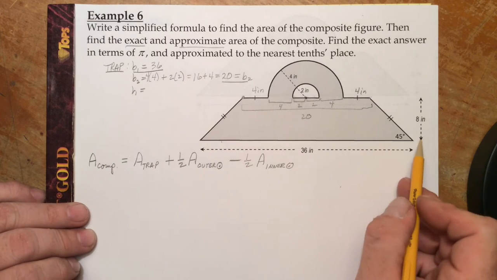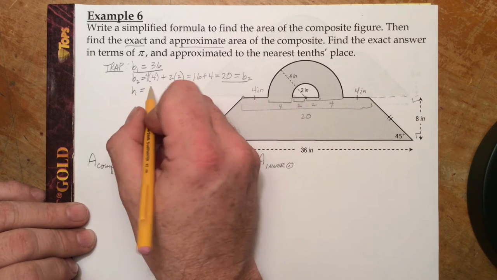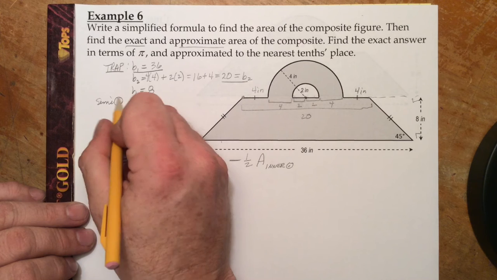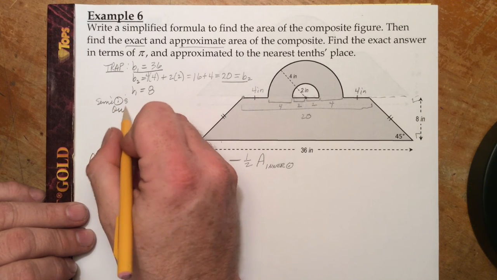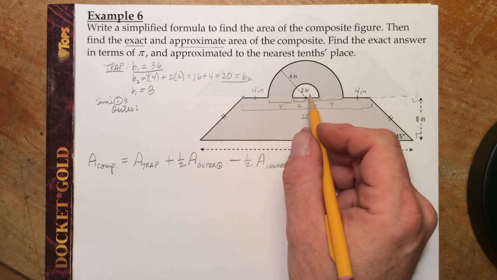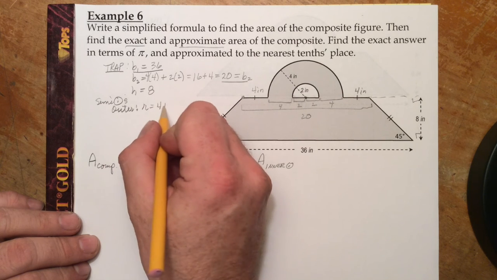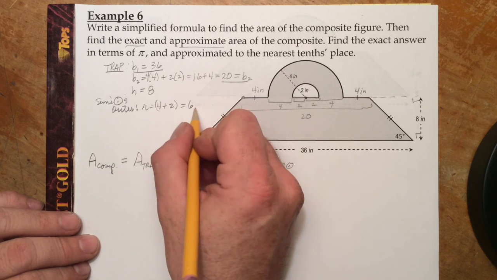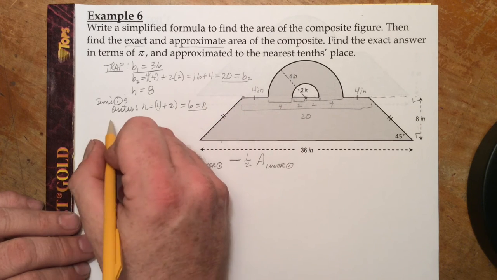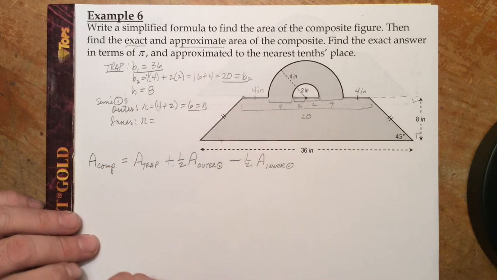Okay, then our height is given to us. It's 8. It's perpendicular to both. Okay, now for the semicircles. For the outer one, our radius is all we need for our area formula. So the radius would be 4 plus 2, which is, of course, 6. So our radius of our outer circle is 6. The inner circle, the radius is 2.